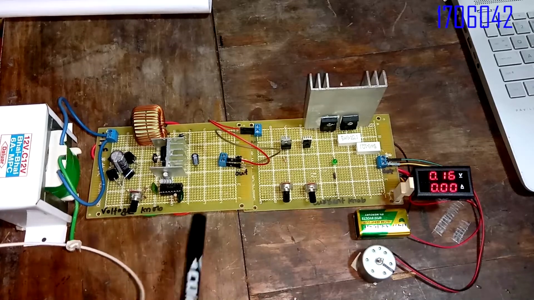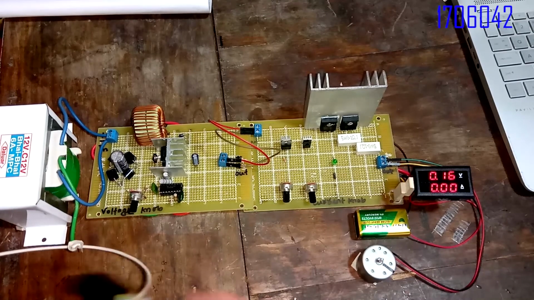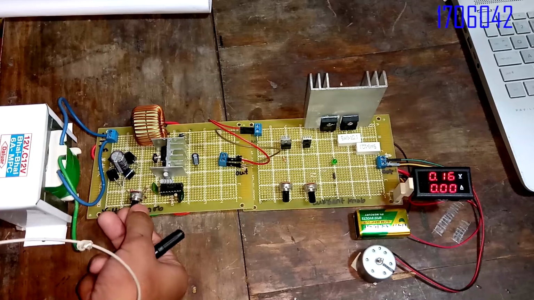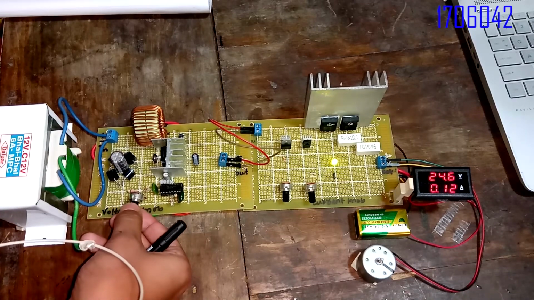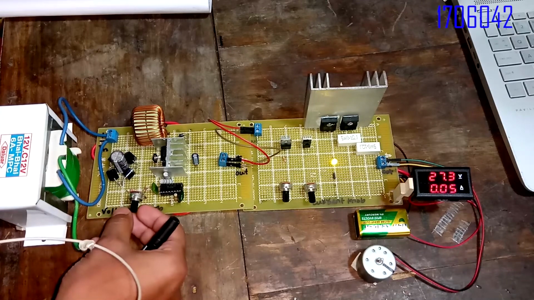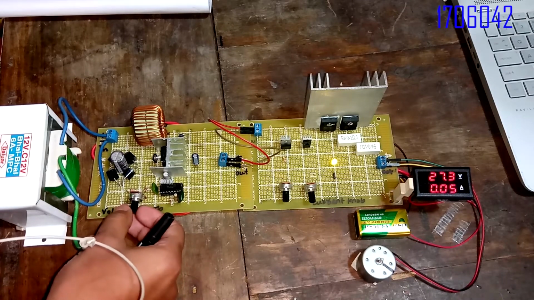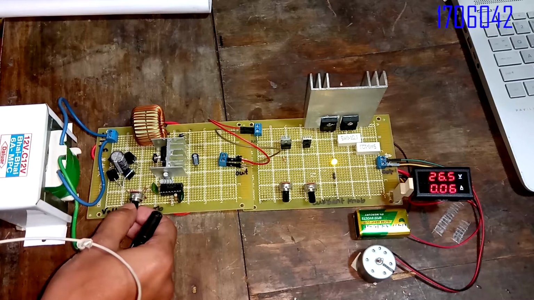Next, we'll start our hardware demonstration part. Here, firstly, we'll show our voltage control part. Here we can see if we rotate the knob counterclockwise, our output voltage increases and finally it stops at 27.3 volt. So we can say that our maximum output voltage is 27.3 volt. And if we rotate the knob clockwise, we can see that our output voltage also reduces.